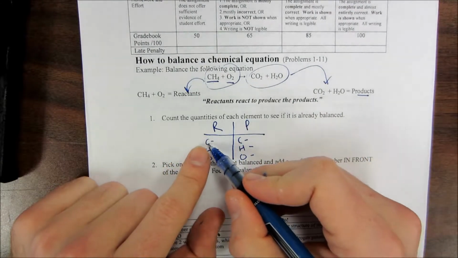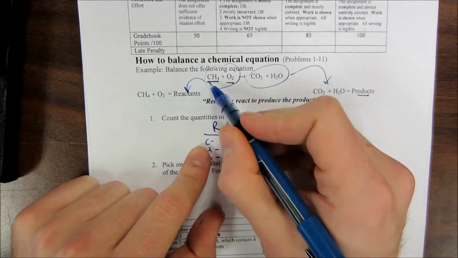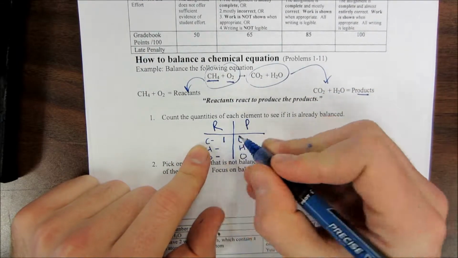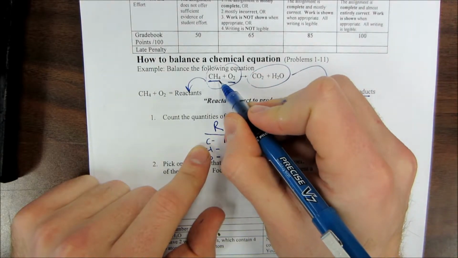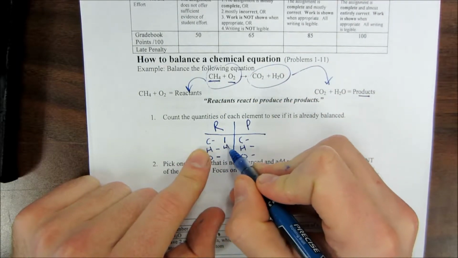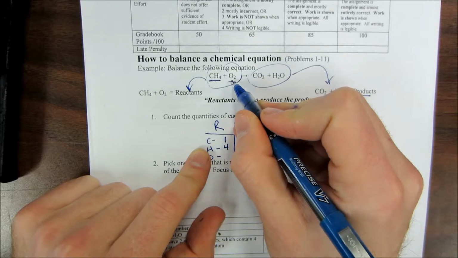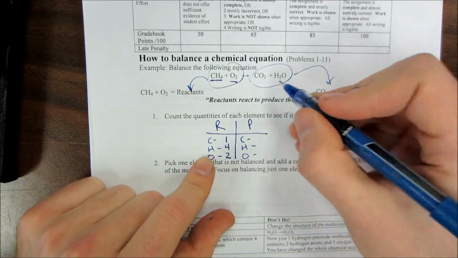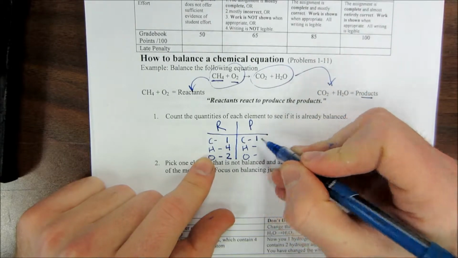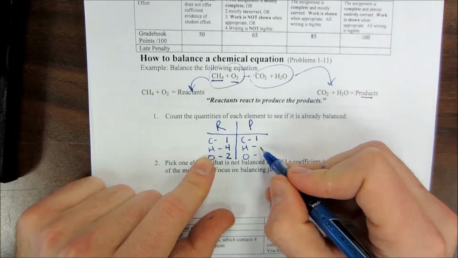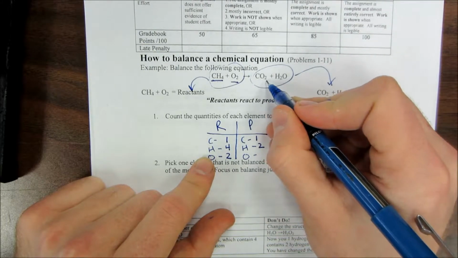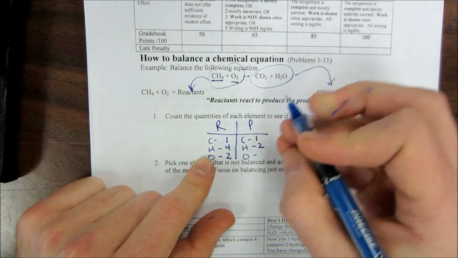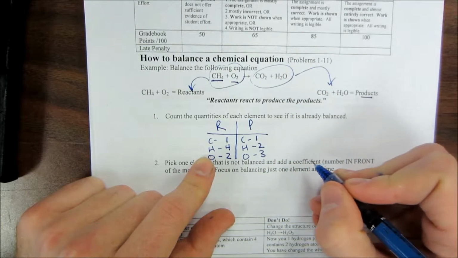So we're going to look for carbon in our reactants, and we see that there's just one. For hydrogen, there's 4. And for oxygen, there's 2. In our products, we have 1 carbon, 2 hydrogens, and 2 oxygens plus 1 oxygen for a total of 3 oxygens.